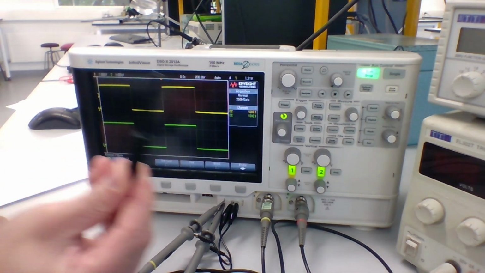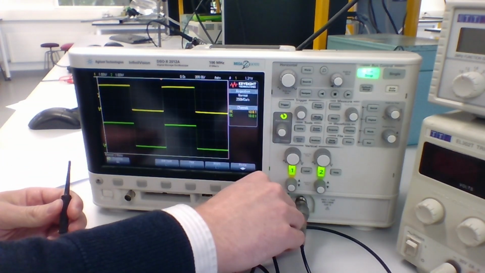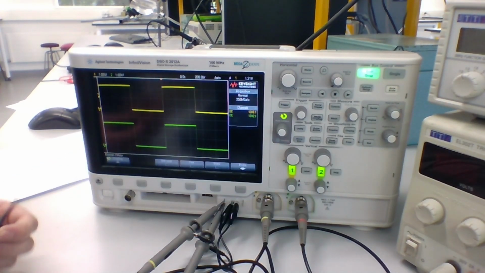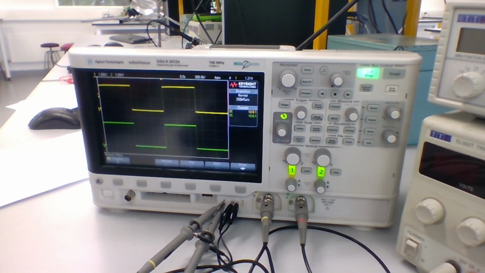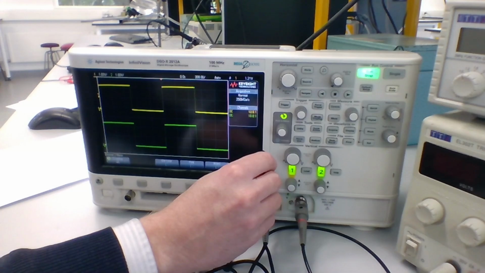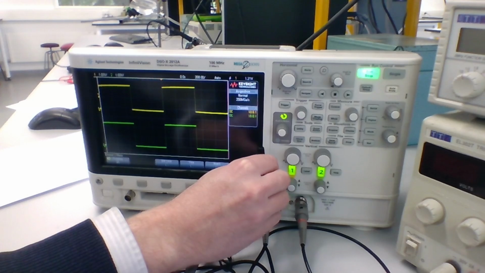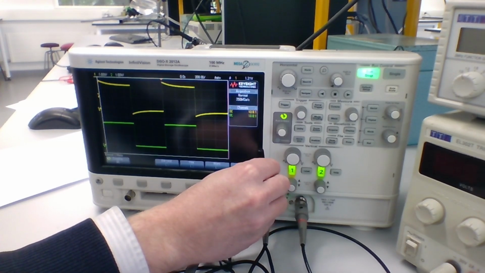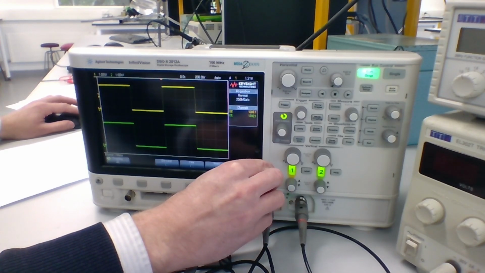So we can take our probe compensation tool, our screwdriver, and if you look on the oscilloscope probes at the BNC connection end, you'll see there's a little screw in each of those. And that screw adjusts a variable capacitor within the probes. So for channel 1, if I turn that dial, I can adjust what's known as the compensation of this waveform. I turn it one way, I see I start to get quite a distorted waveform. If I turn the other way, I get the opposite amount of distortion.